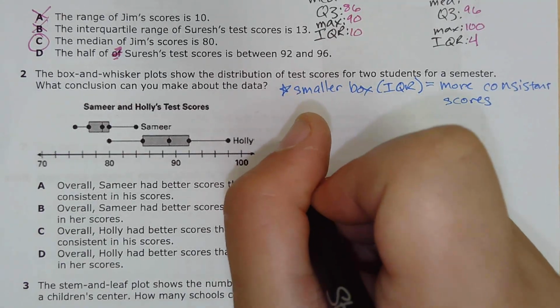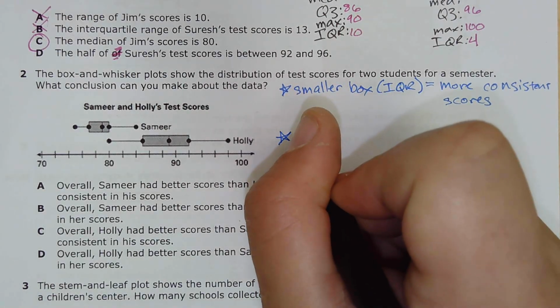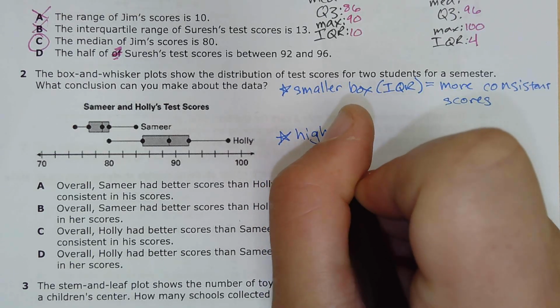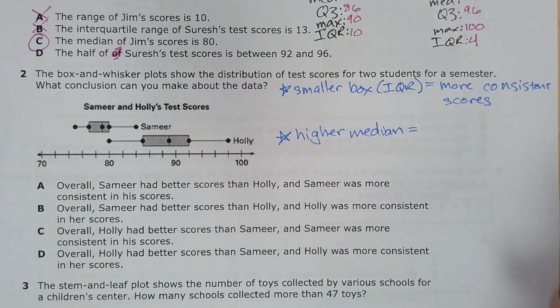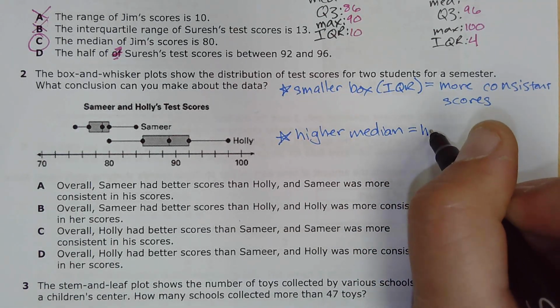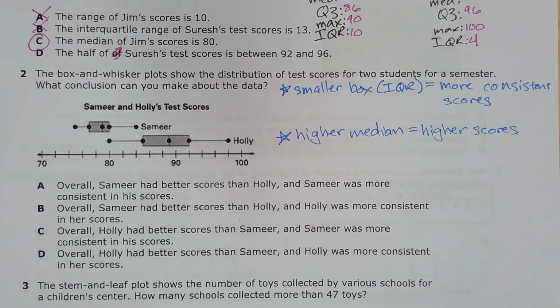Okay, another key piece of information here is that if you have a higher median, then you also have higher scores. Remember that a higher median is going to be your average, right? So if you're achieving a higher average, then your scores by definition are going to be higher as well.